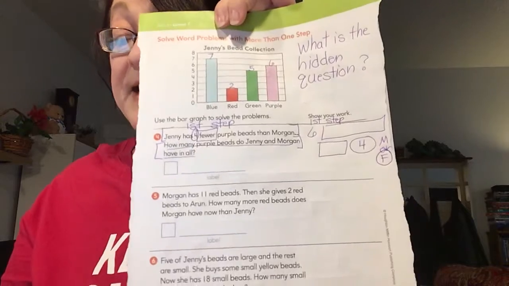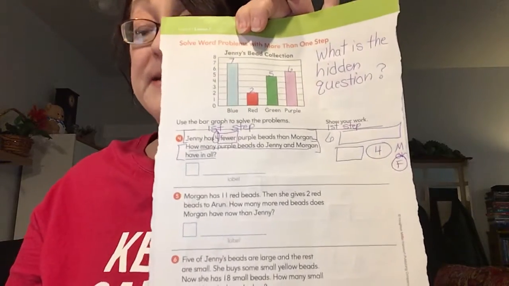It said Jenny has 4 fewer purple beads than Morgan. So we can say that this is Jenny and this is Morgan. So we can put, hi Morgan, we're talking about you. So we can put 6 there. So we don't know how many Morgan has.